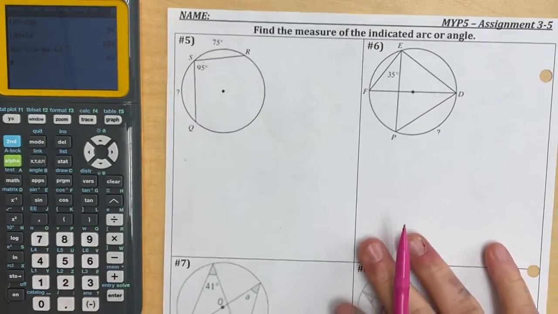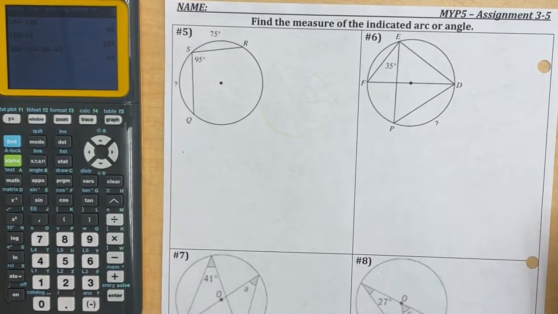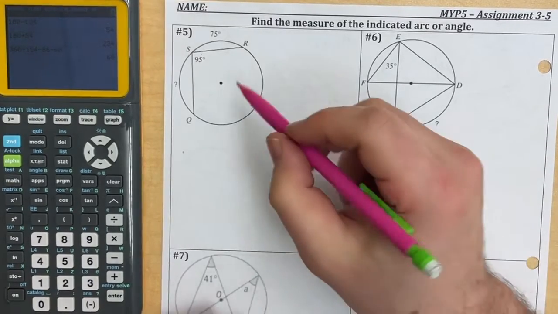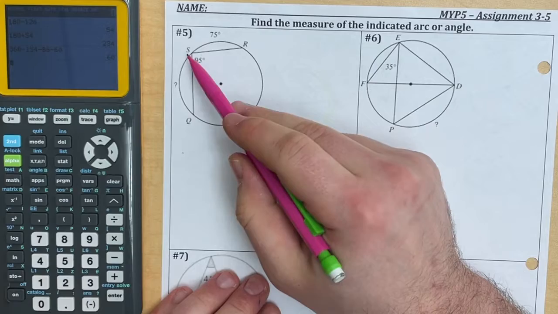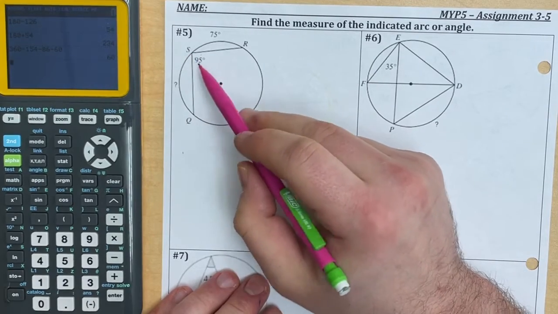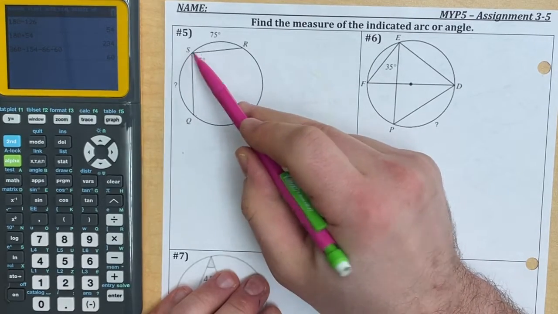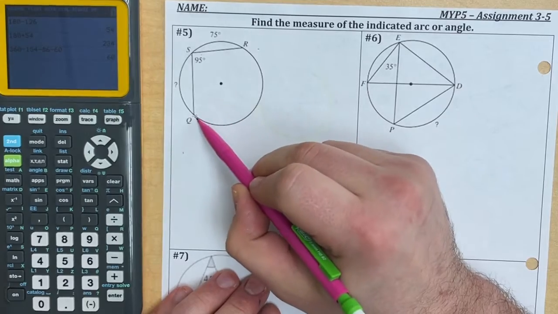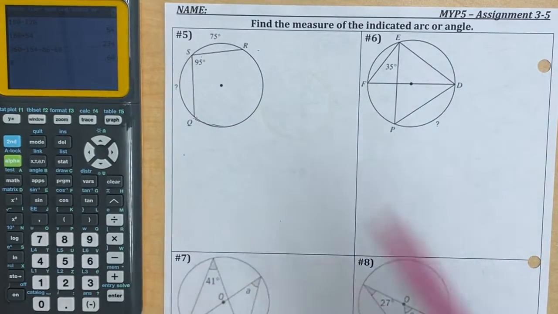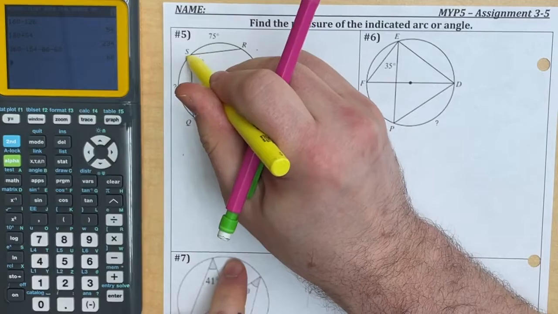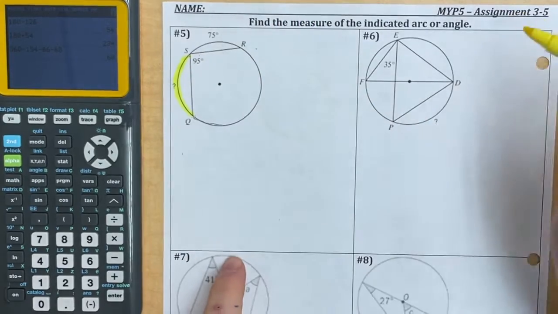On the back, for number 5, still working with some inscribed angles, it gives us this angle QSR, and we're looking for the arc SQ.